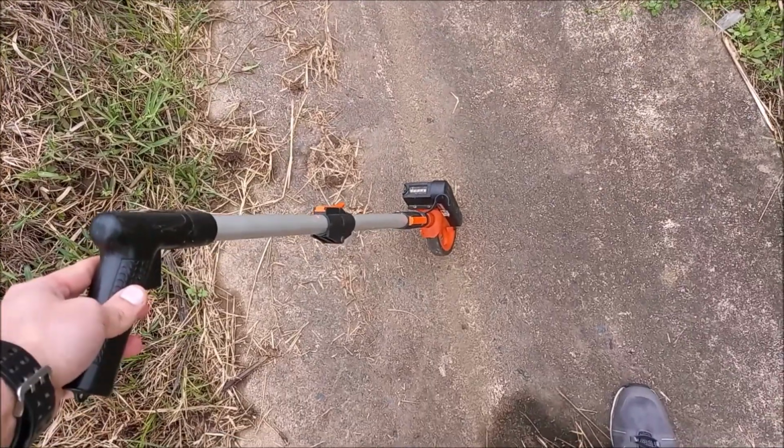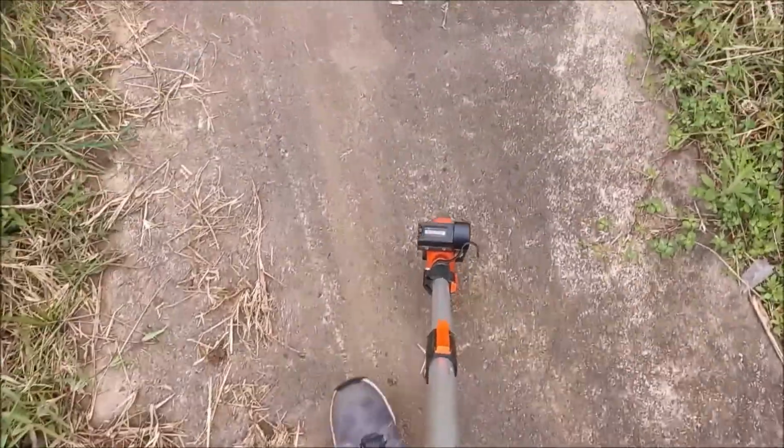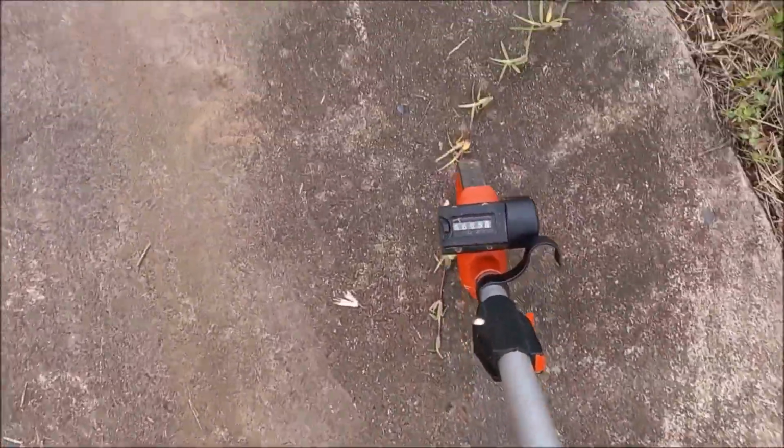So this measuring wheel is able to measure the distance that it travels. All you have to do is push it around and it's able to see the distance you've gone.